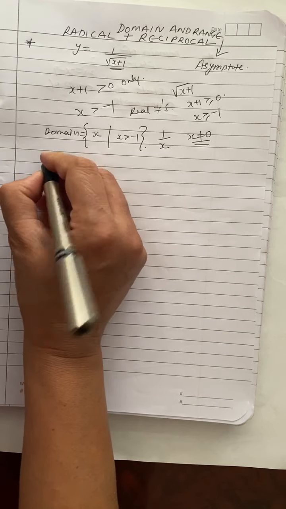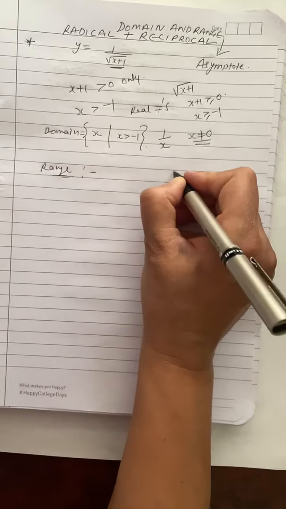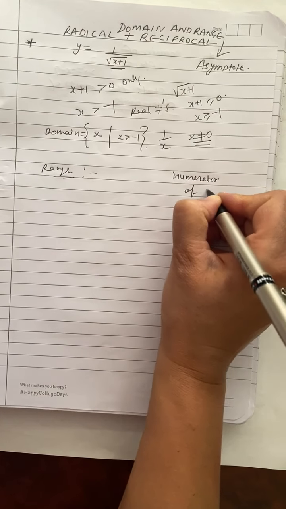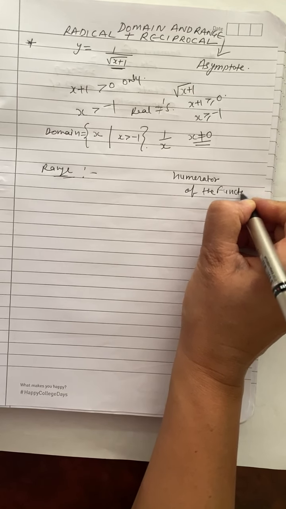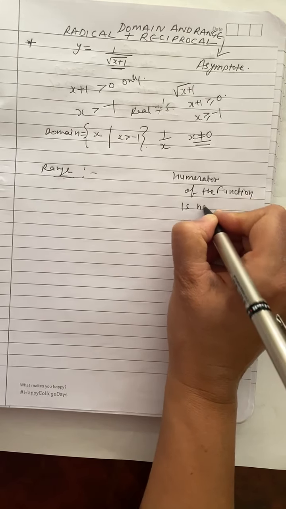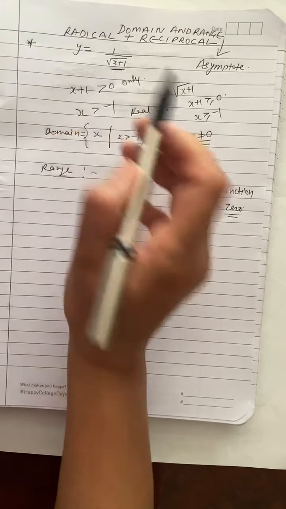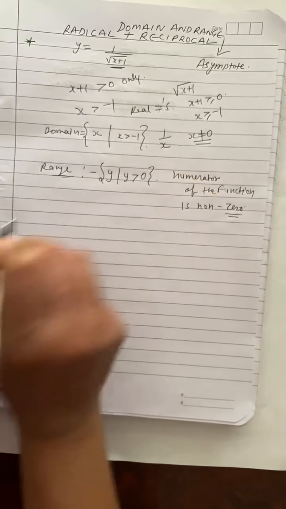Now after that, we need to find the range. Now the range of this function is, since the numerator of the function is non-zero, which means y can never take the value equal to 0, which means y has to be greater than 0.